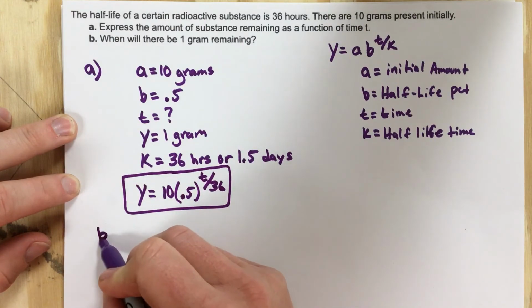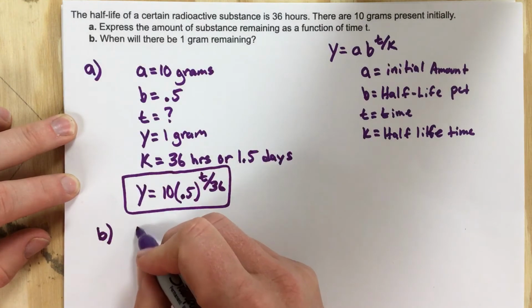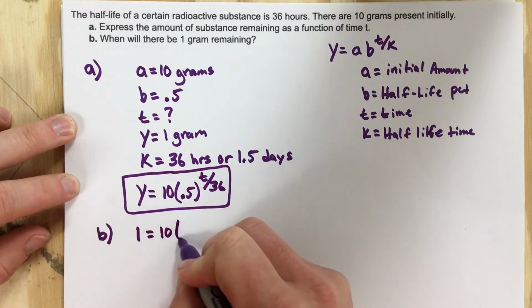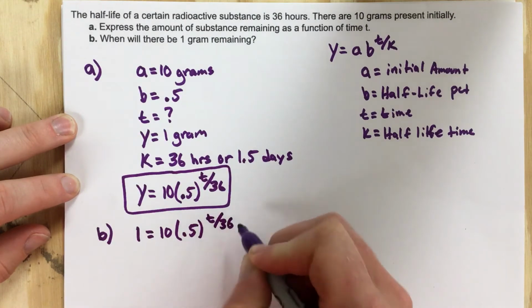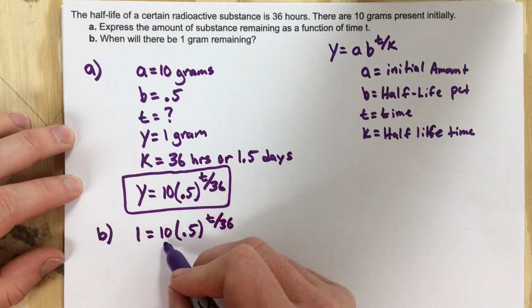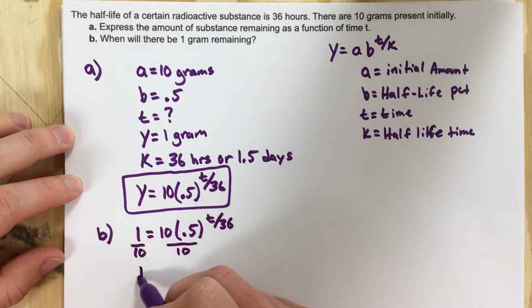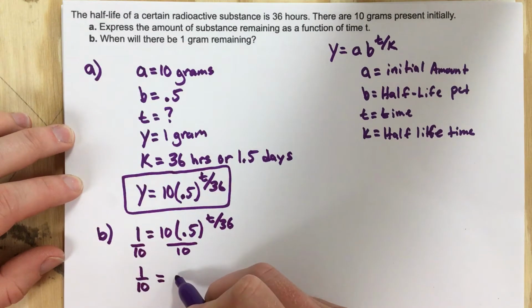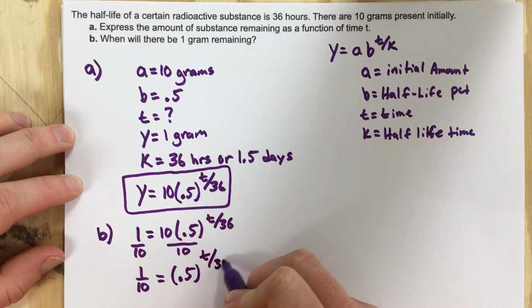For part B now, they say, let's find when there will be 1 gram remaining. So we're going to say 1 equals 10 times 0.5 to the t over 36. And now we have to solve this exponential equation. First thing I'm going to do is divide each side by 10. And I get 1/10 equals 0.5 to the t over 36.